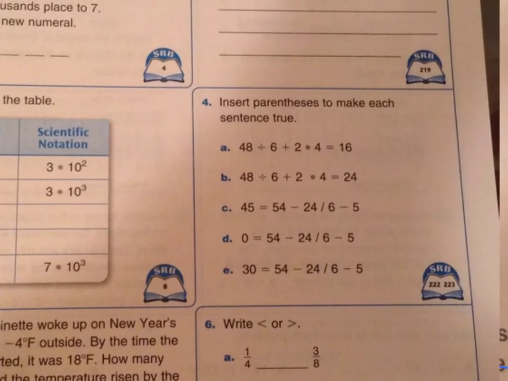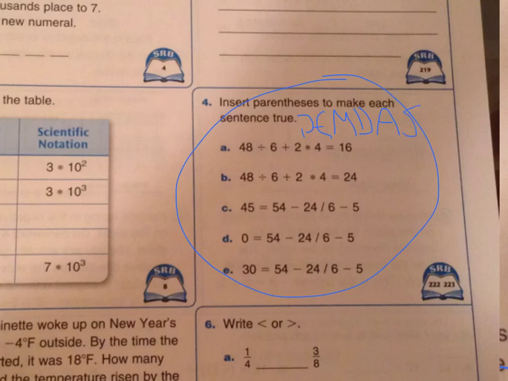And now we come to the math boxes. The math boxes, again, are a review, and you should be able to do these on your own. Remember that for this section right over here, let me see if I can zoom in, yep, you have to use PEMDAS. Don't forget, you can write it right up here so that you remember the order of operations. Remember that multiplication and division are interchangeable depending on which one comes first from left to right, and the same with addition and subtraction.